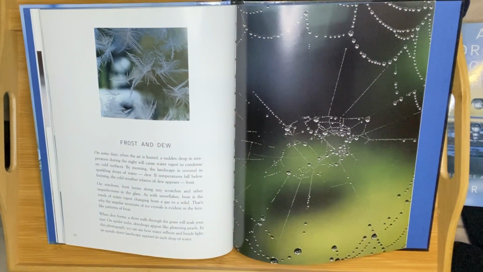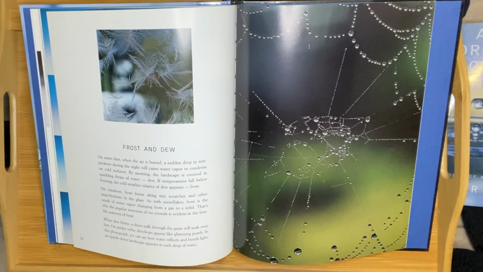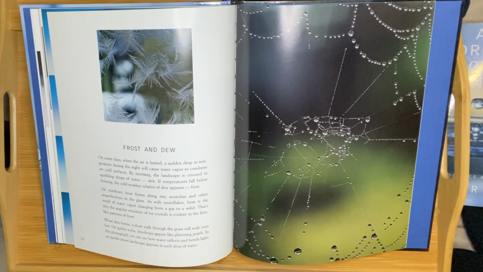I also like this. Look at the frost and dew. On some days when the air is humid, a sudden drop in temperature during the night will cause water vapor to condense on cold surfaces. By morning, the landscape is covered in sparkling drops of water, dew. If temperatures fall below freezing, the cold weather relative of dew appears, frost.